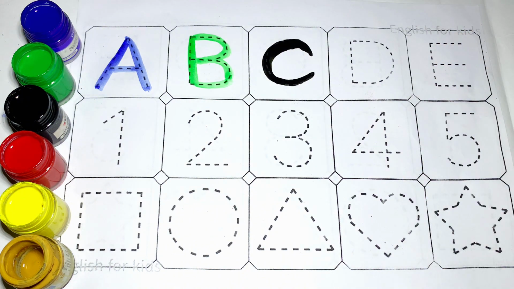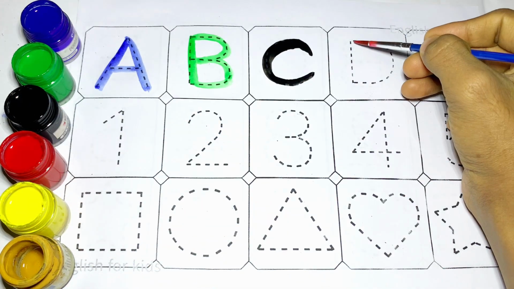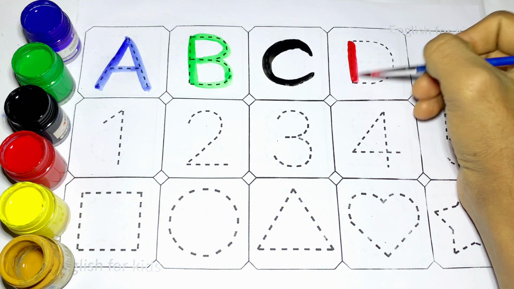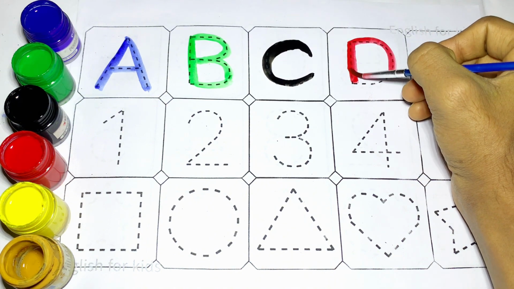Kids, now draw D. D for dog, D for doll, the alphabets of D, and use red color, the alphabets of D.